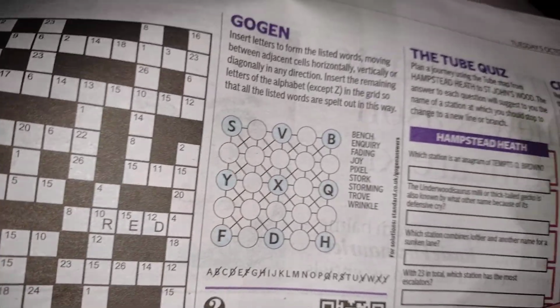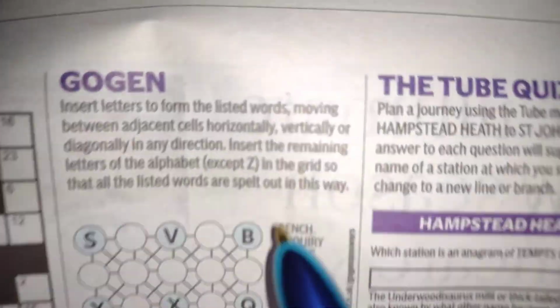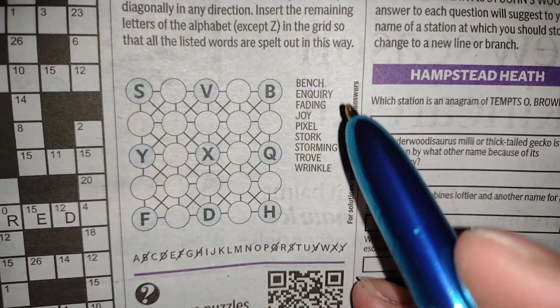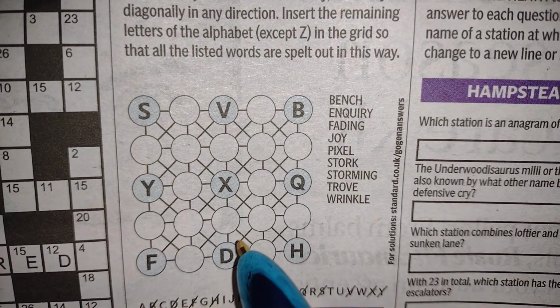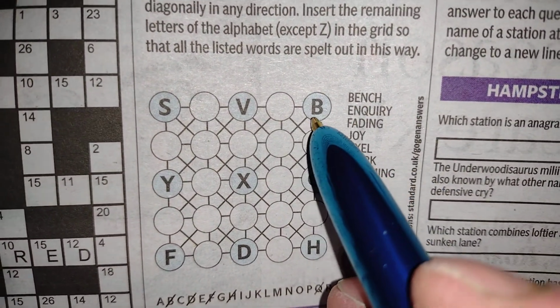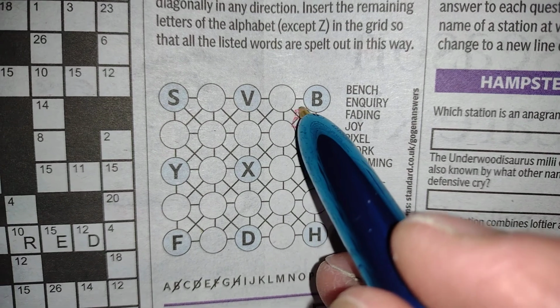So one of my treats at the end of a hard day's work is Gogen. You have to find all these words and they all have to be in there. So we start with bench, so the E must be on one of these three.